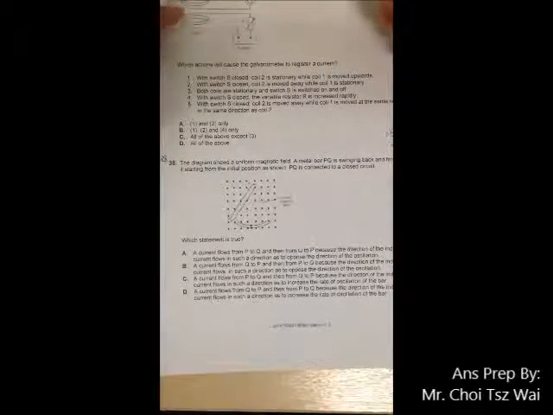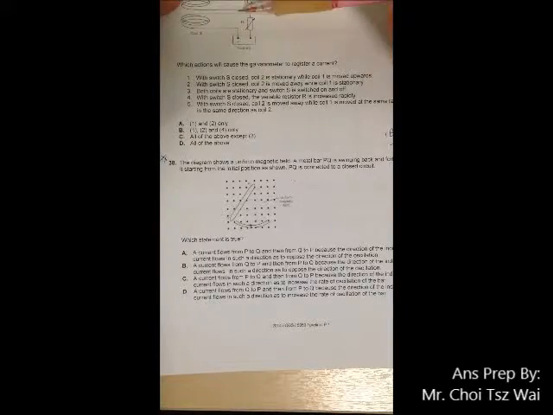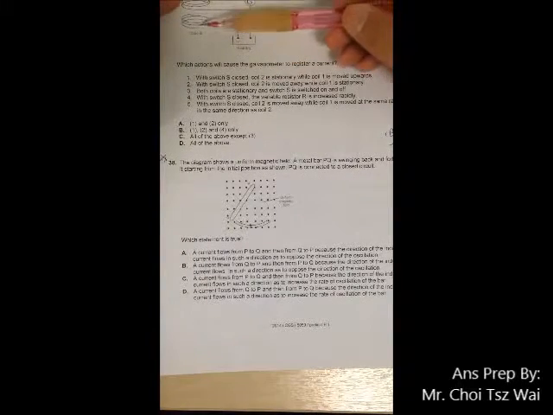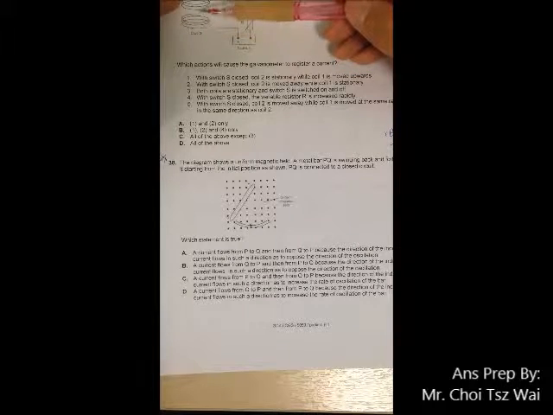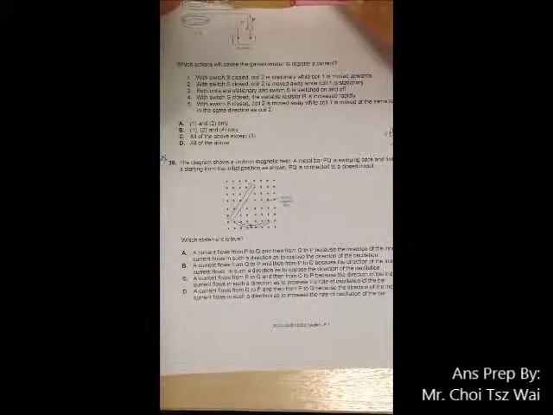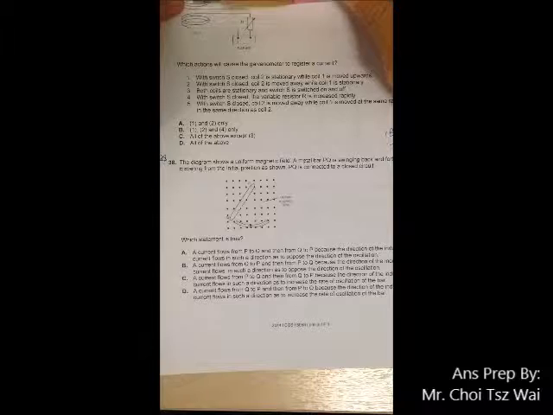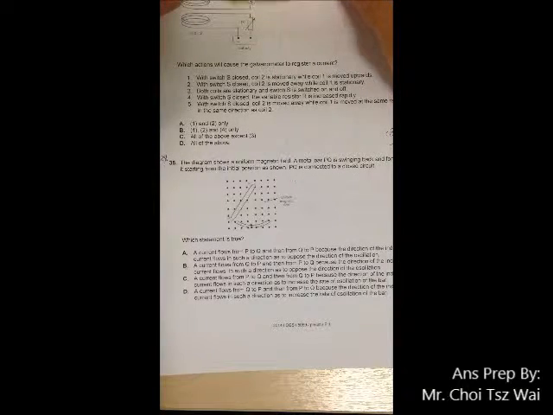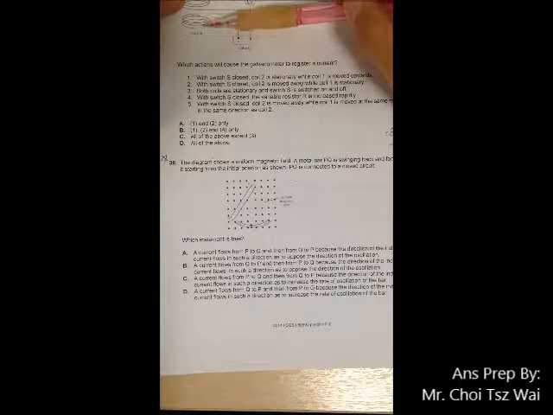So what happens is that when switch S is closed, you will have a closed circuit, and because coil 1 is moving upward, it is going to experience a decrease of magnetic field lines from coil 2.